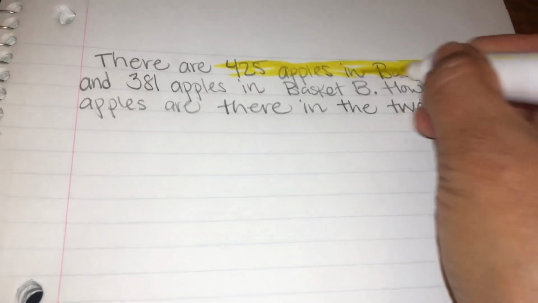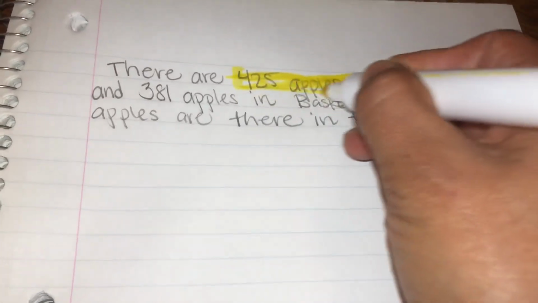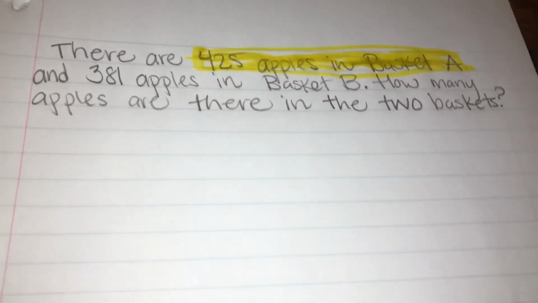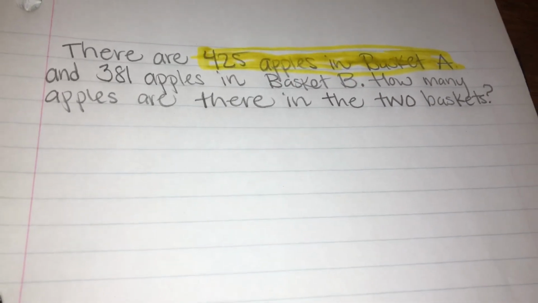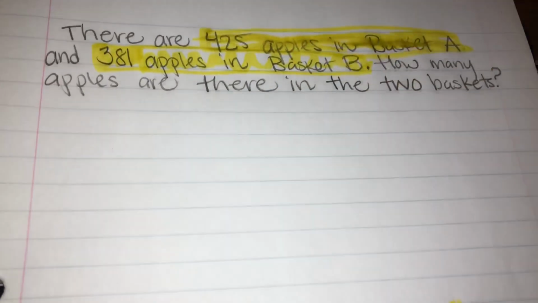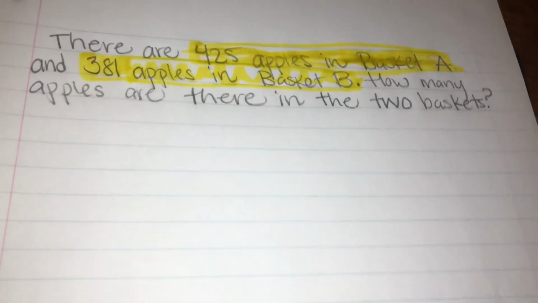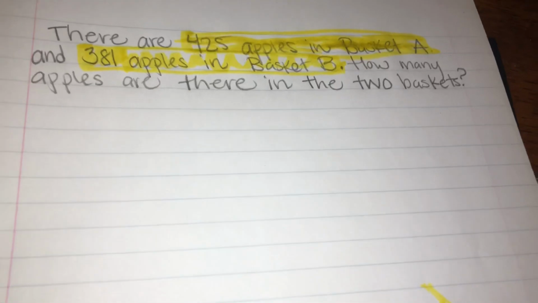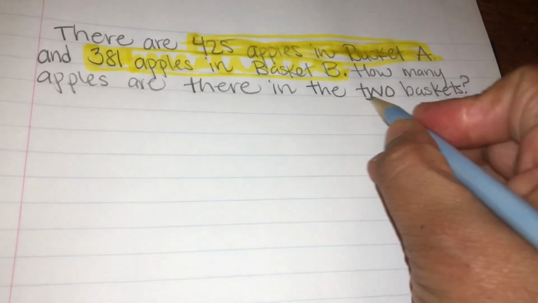Okay, so why are we highlighting this part? Because it's important information that we might need later in order to solve the math story. Okay, and 381 apples in basket B. So we highlight that too. So these are the two baskets, and each basket has apples in them. Okay, now we continue. How many apples are there in the two baskets? So our job is to figure out how many apples in both baskets.